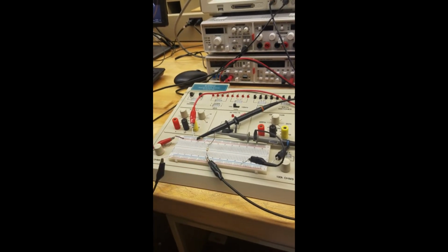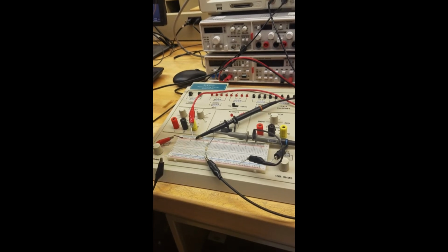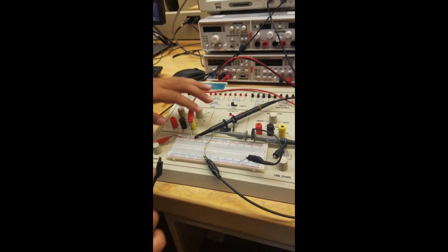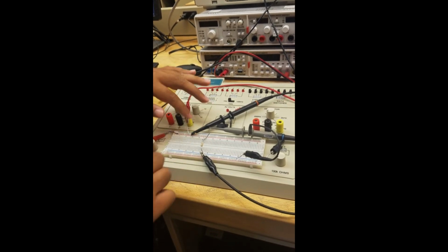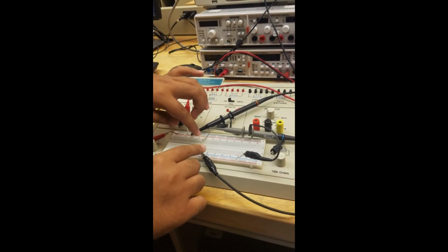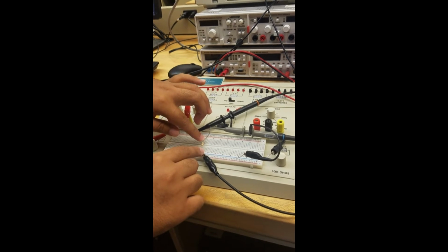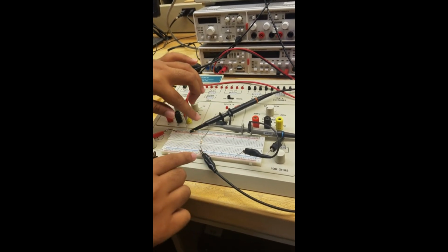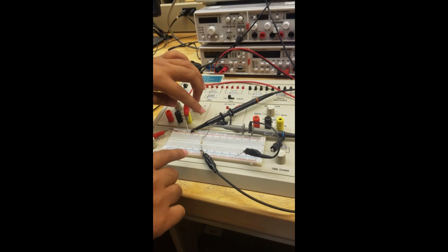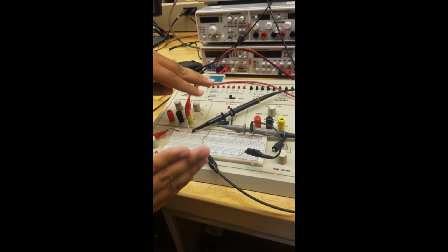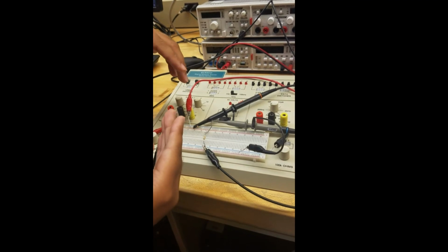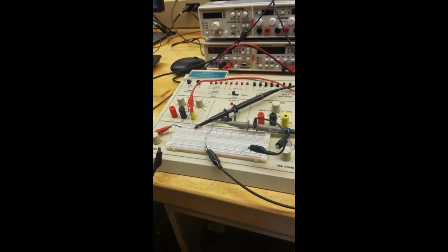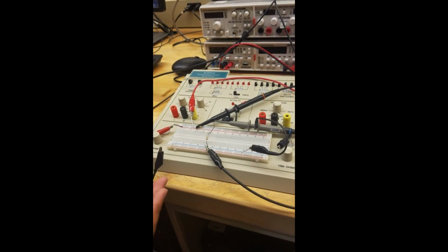Here, we already set up our circuit, so I'll show you. In our setup we have a 330 ohm resistor here, and this will be a 4.7k ohm resistor. Make sure that the gold strip is pointing right, not to the left per se, so you get accurate measurements.